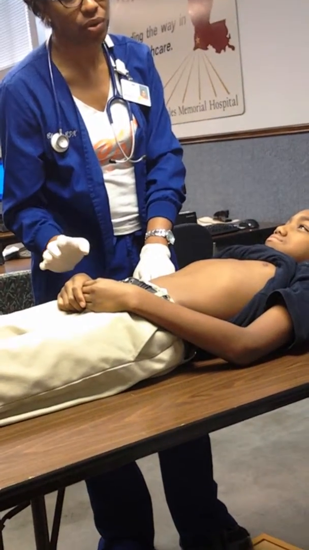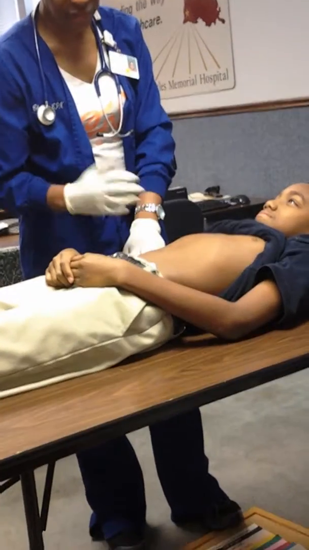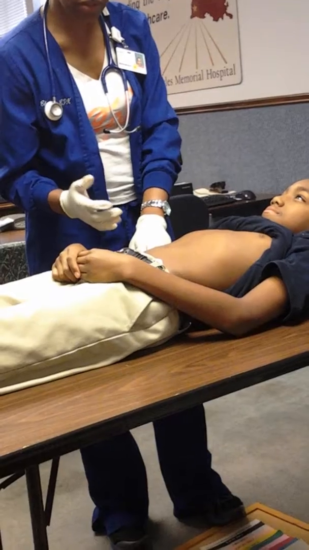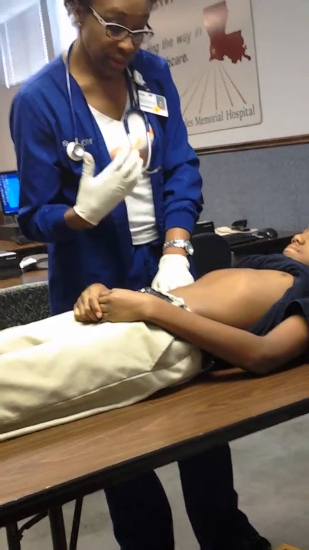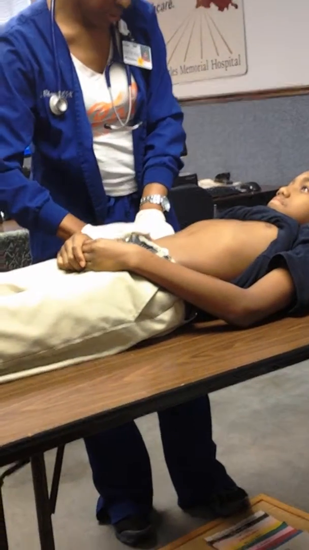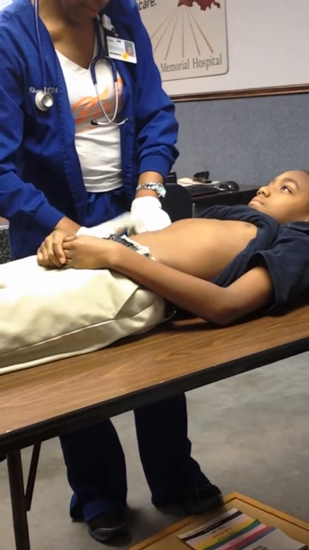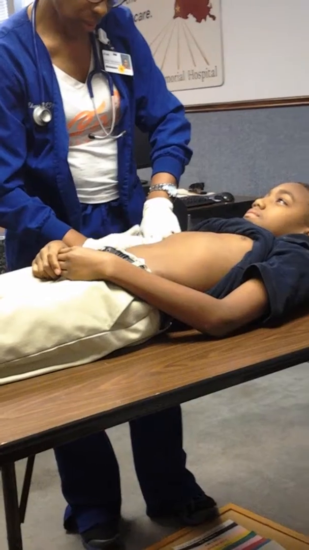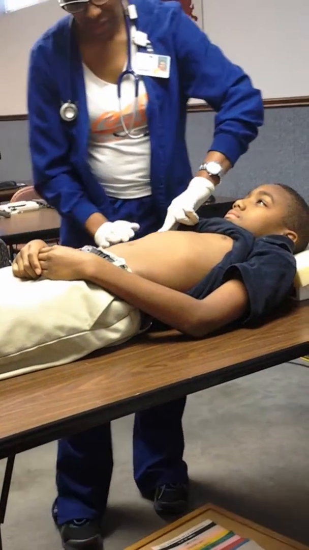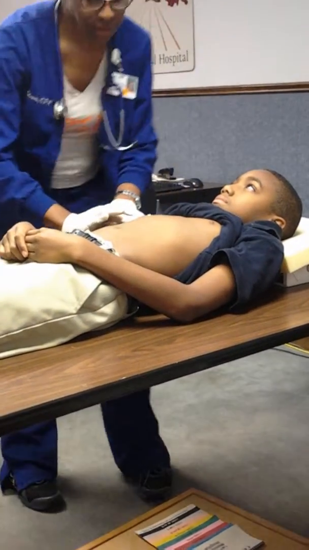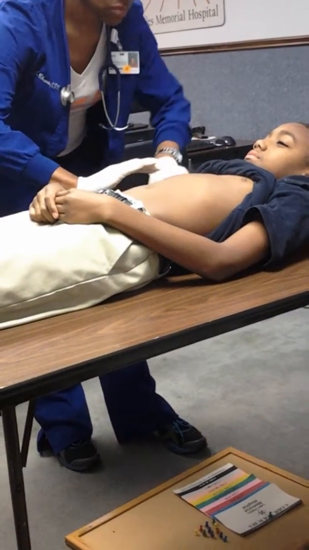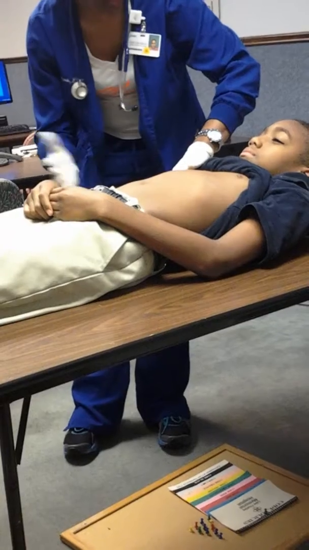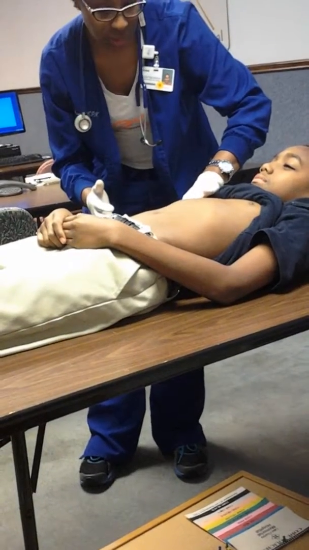Tympany is over fluid-filled spaces. Dullness would mean that I've reached a bone or the liver. I'm checking mid-clavicular because he's such a small person.